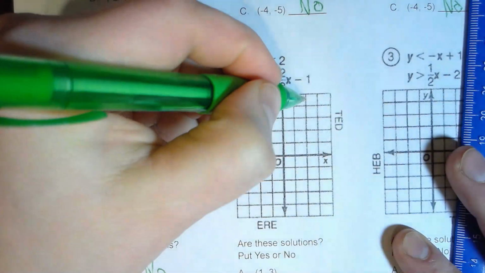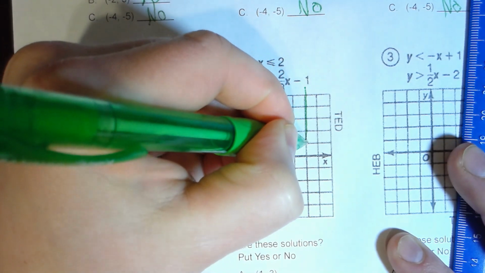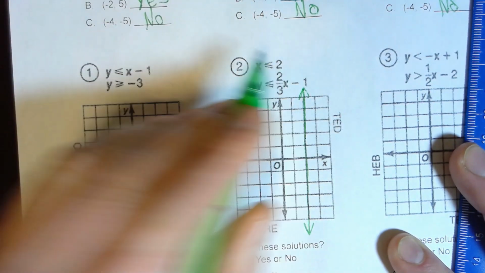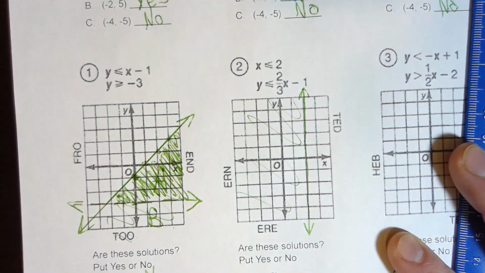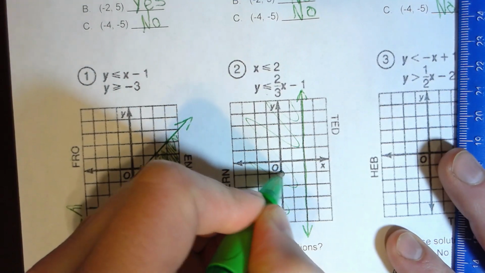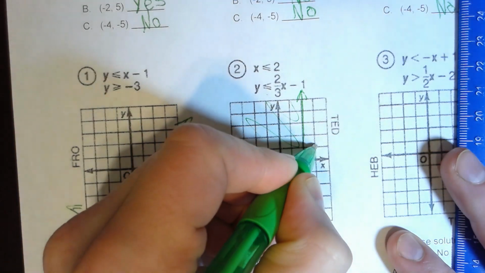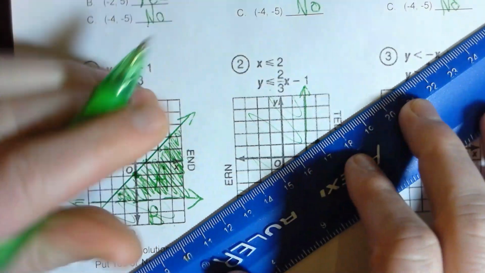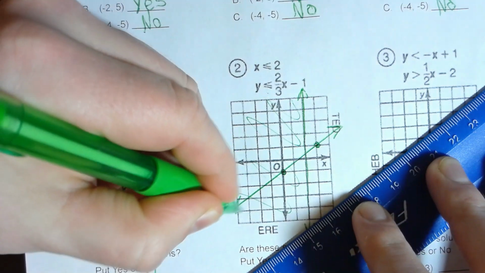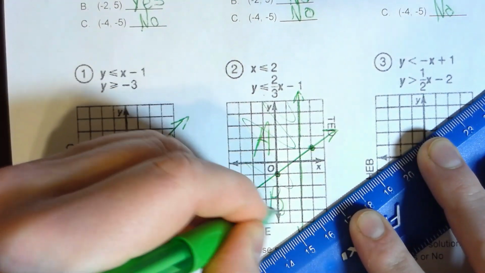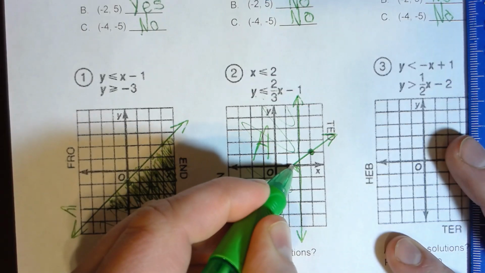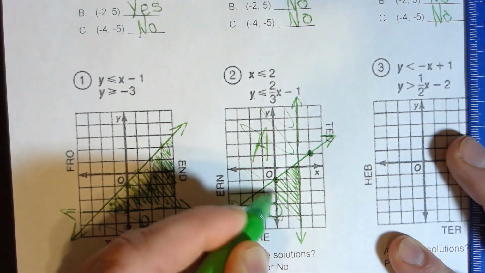Okay. X is 2, solid line. X is less than 2, so it's somewhere over here. Now, Y is less than this, so a dot at -1, my Y-intercept, up 2 over 3. And here is my line. Now the question is A or B. Y is less than this, so that means it is underneath this line. It's got to be B.